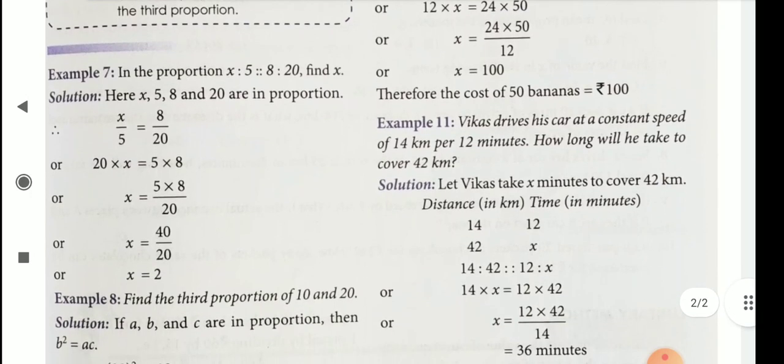Then example 11. Vikas drives his car at a constant speed of 14 km per 12 minutes. How long will he take to cover 42 kilometers? So here also two quantities are there, the distance and the time.